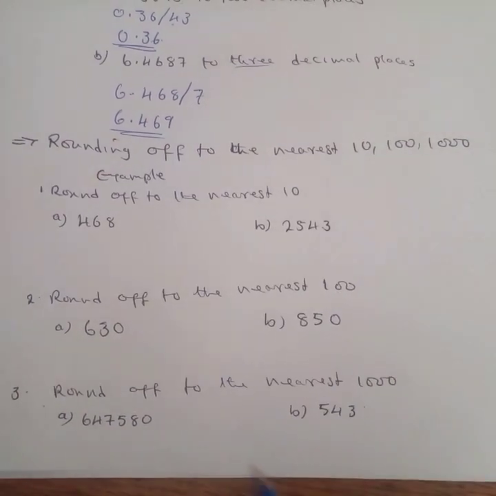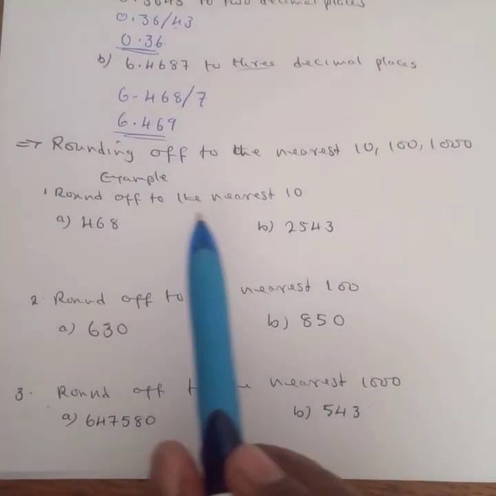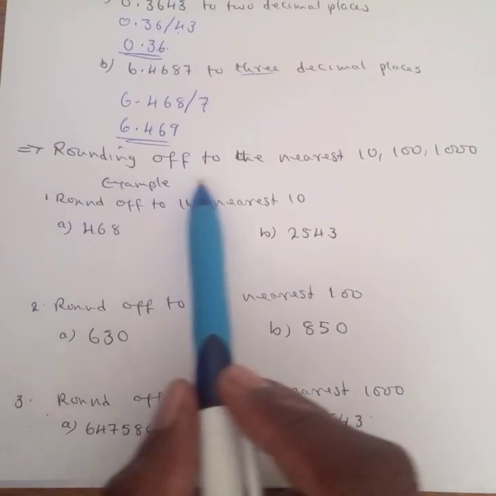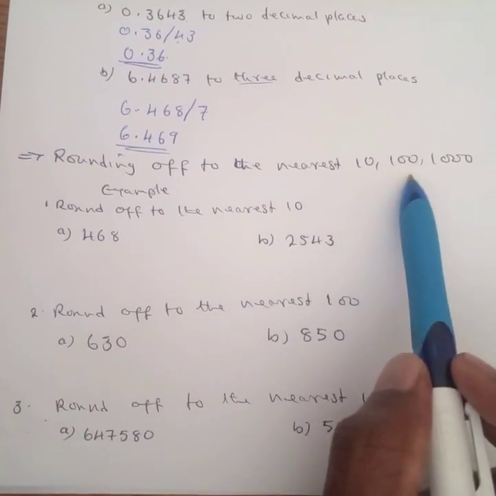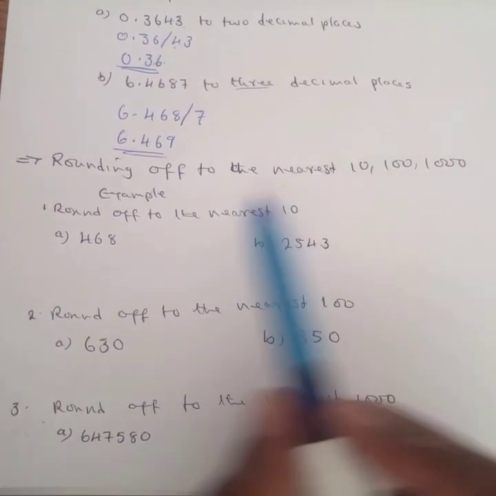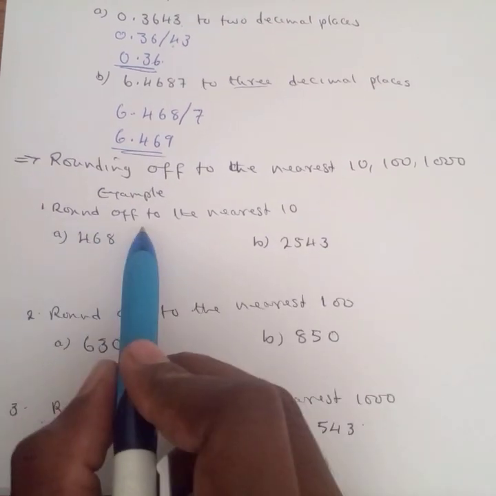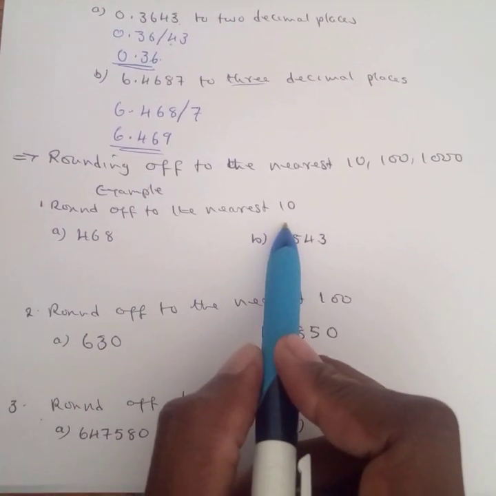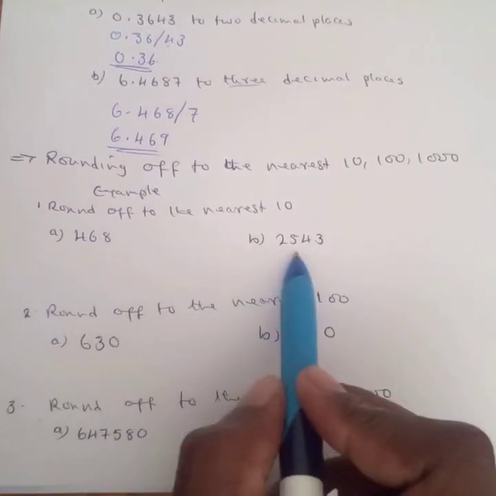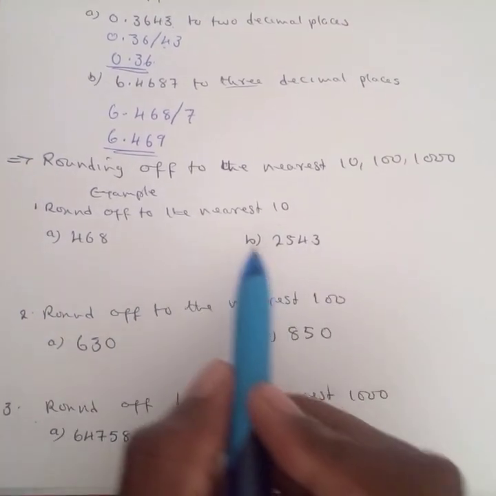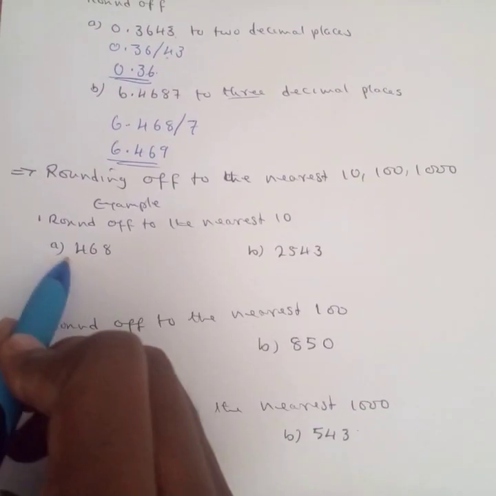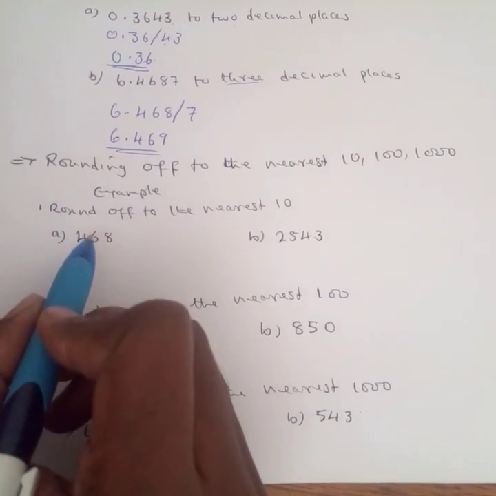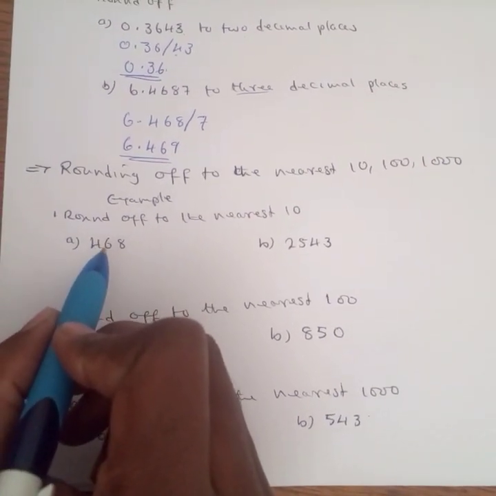So how do we round off the following? We are going to look at rounding off to the nearest 10, 100 and 1000. Example, round off to the nearest 10. Rounding off these digits to the nearest 10 is very simple. All you need to do is to consider the following. They are saying we round off to the nearest 10.